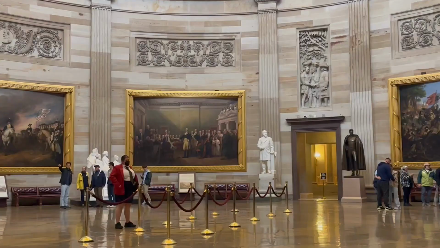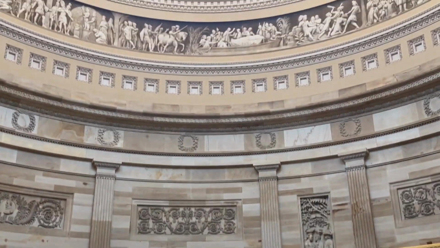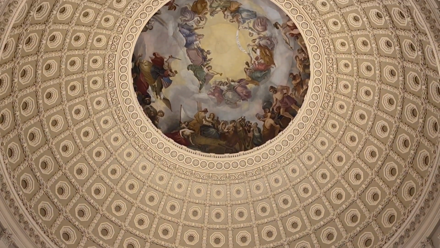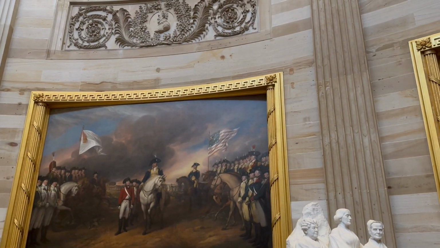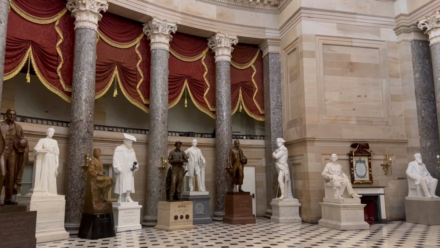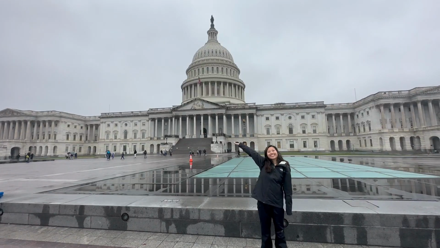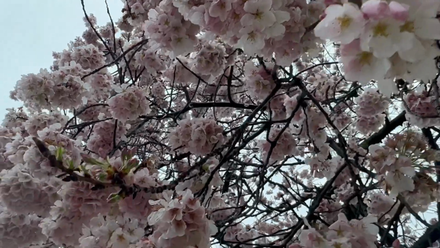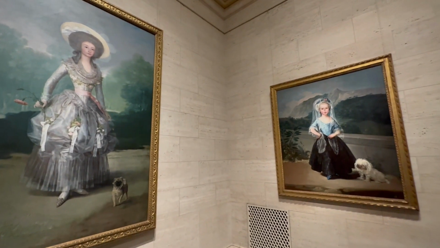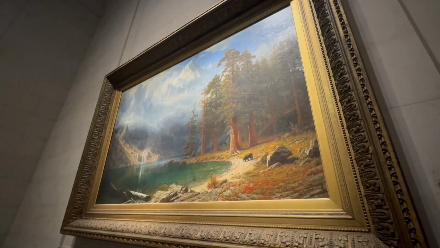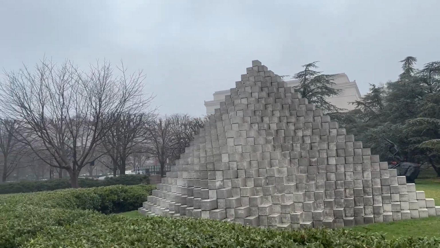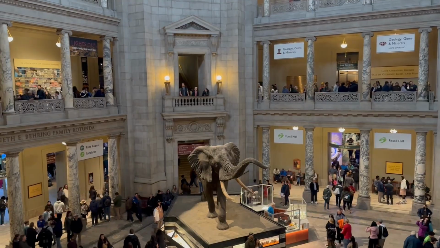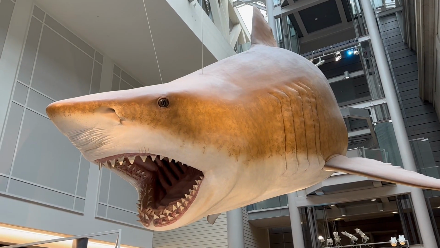One of the most informative tours is at the Capitol. You'll see amazing architecture and paintings and learn about the meeting place of the U.S. Congress. And back outside to admire the cherry blossoms. Escaping the rain and going into the National Gallery of Art. Spending some time walking around the Natural History Museum. So much to see that I could spend a night here.